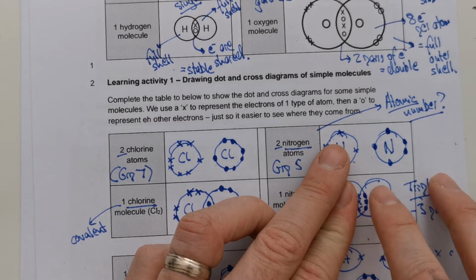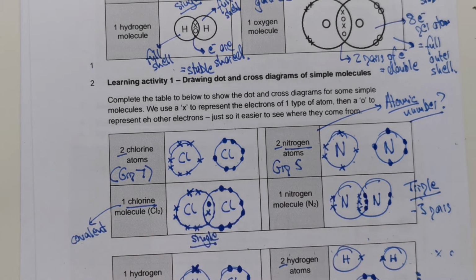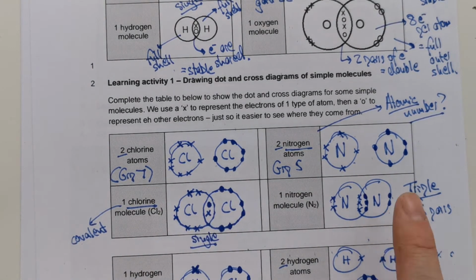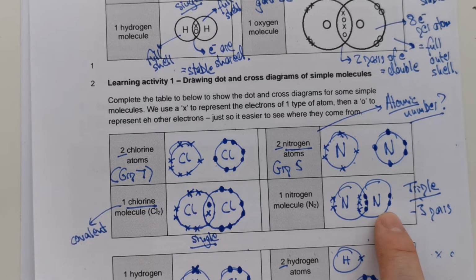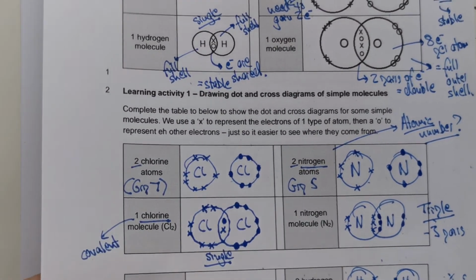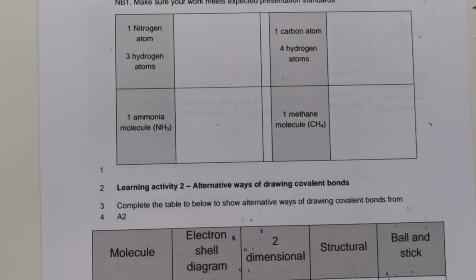1, 2, 3, 4, 5, 6, 7, 8. 8 valence electrons. It's correct. So that is why that one is one that's worth remembering as being triple. And it's just an awkward little example that is often thrown in to try and confuse you. Right, we finished on page 6, so I'll come to the last couple of pages.